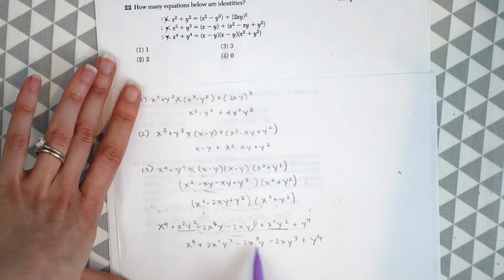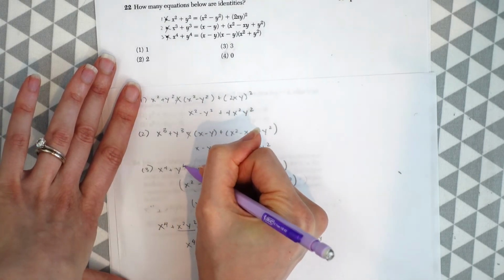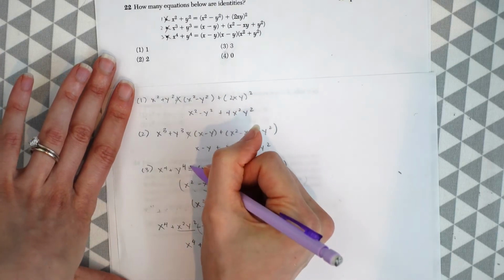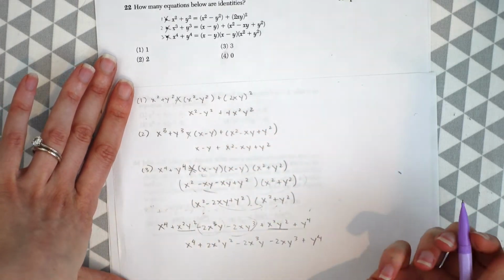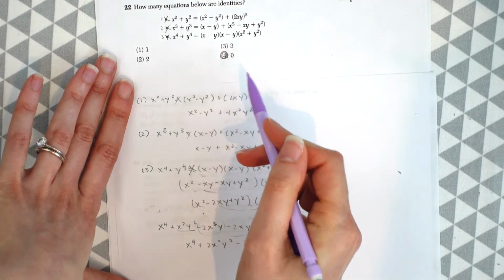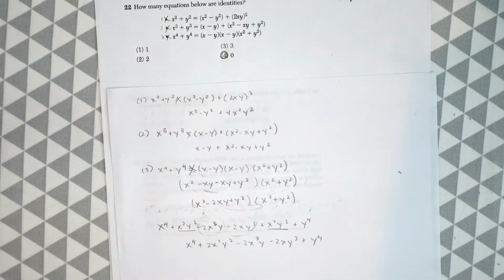So notice, however you slice it, this is not going to equal x to the fourth plus y to the fourth. So this is also not an identity. So choice 4 is our answer: none of these are identities.